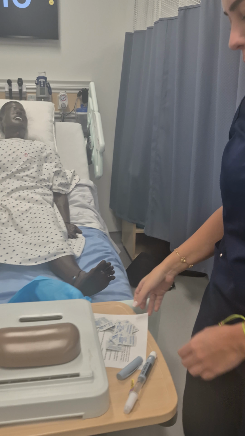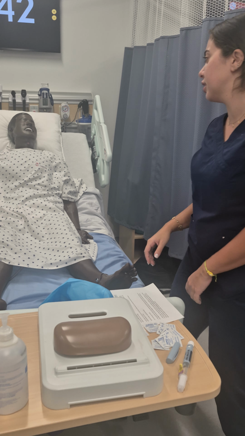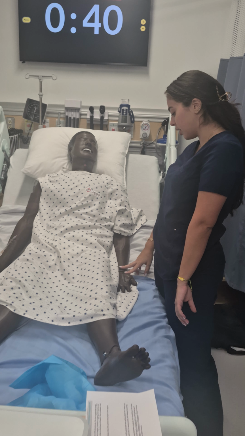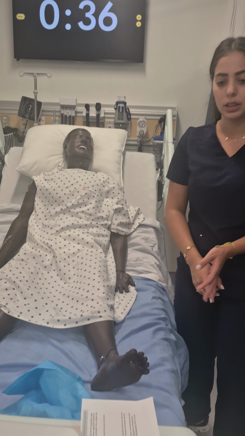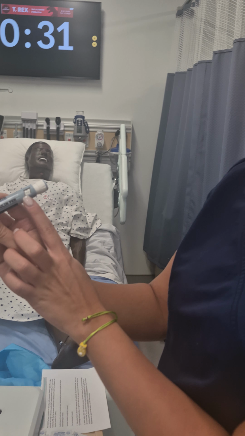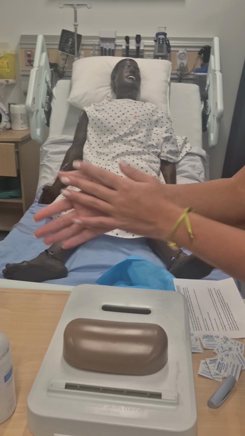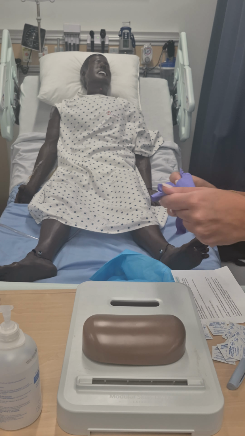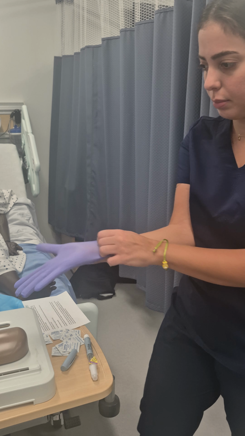Okay, and now I'm going to be administering Mr. Smith's scheduled insulin 3 times a day. So Mr. Smith, I'm just going to be checking your first name, last name, and date of birth. I'm going to be checking it's the right dose, right time, right route. So I'm going to be injecting 10 units of insulin. I'm going to be starting with hand hygiene and putting on my gloves. And this is going to be inserted into the abdomen.